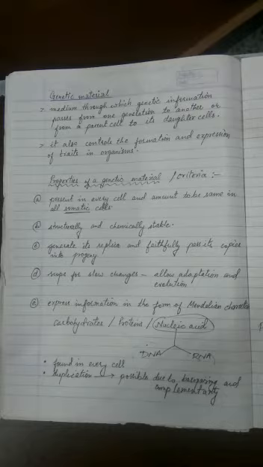These experiments slowly gave rise to the clear understanding worldwide that nucleic acid is the genetic material, and then it became clear later that RNA came first, DNA came later, but DNA is a better candidate as a genetic material compared to RNA. Genetic material is a medium through which the information passes from generation to generation, and it also controls the formation and expression of the traits in the organism.